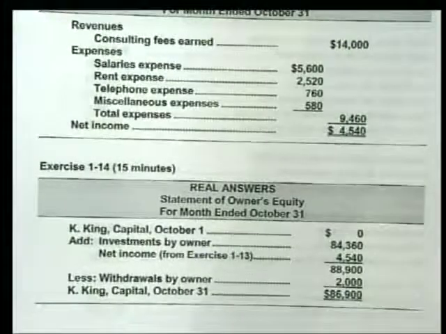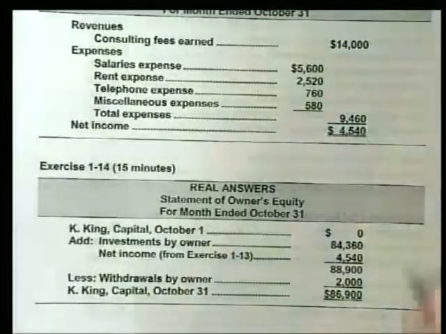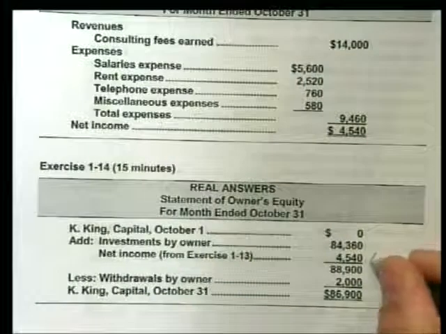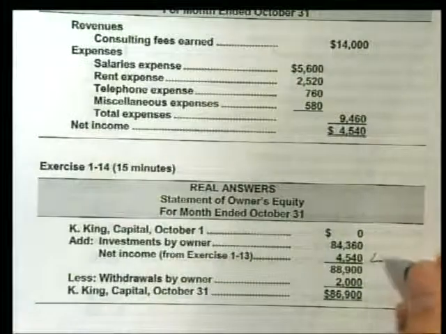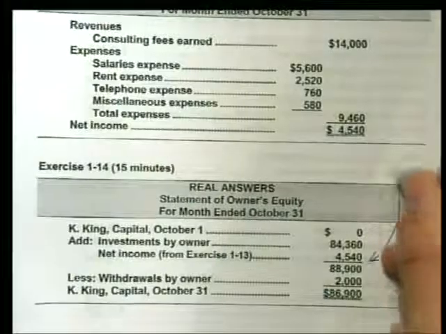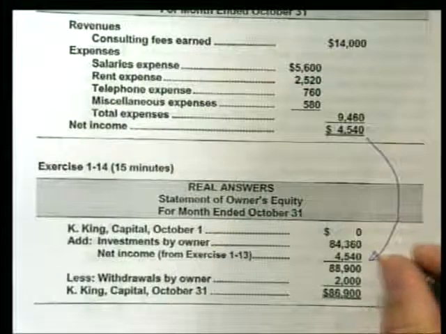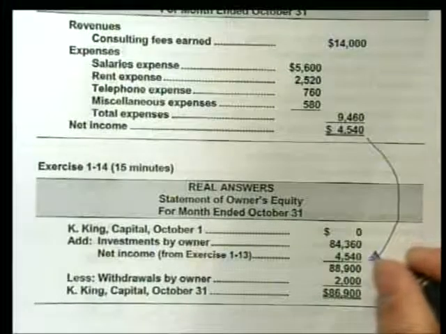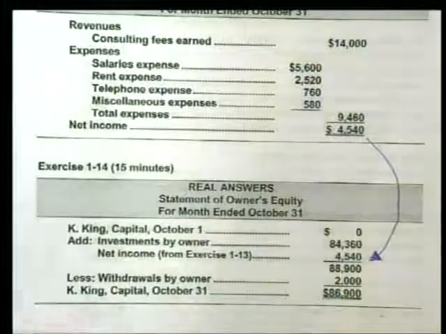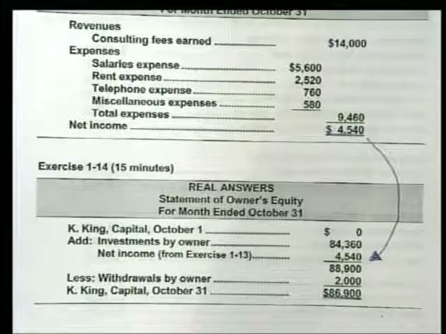Okay? Where did we get this net income? Where did we get that? From preparing our net income statement. Okay? So that is why we have to prepare the income statement first, because that's where that comes from. Okay? Our beginning balance of capital is 0.